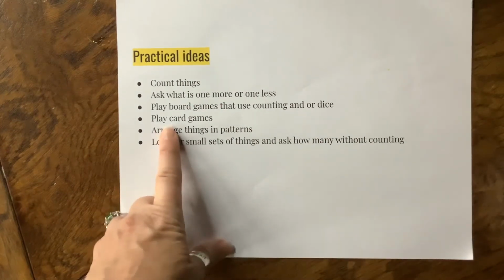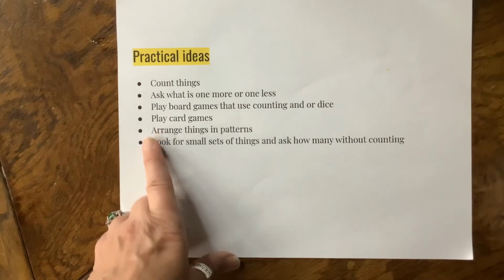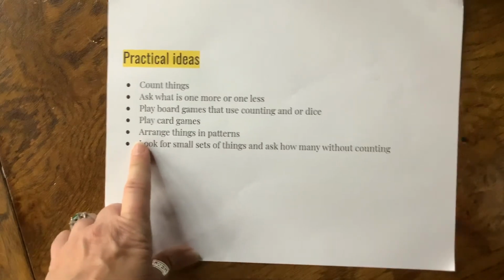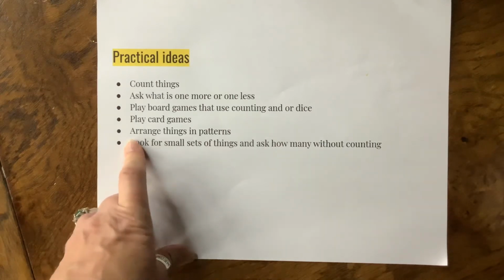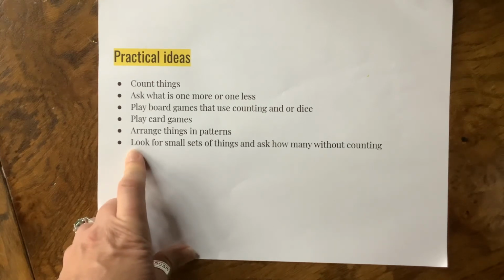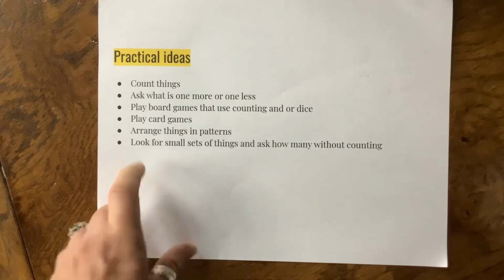Card games are great. Any card games. Go Fish, because you're counting how many are on the card. You have to see the patterns, the number patterns on the cards. Arranging things in patterns. We've talked a lot about making patterns. So that's a great idea for number sense. Looking for small sets of things and ask how many without counting.